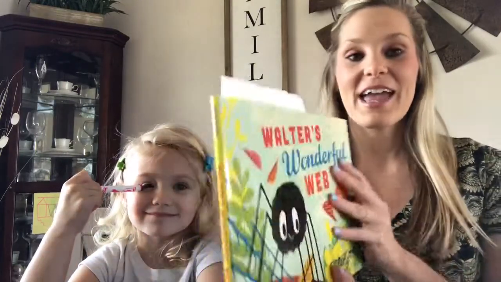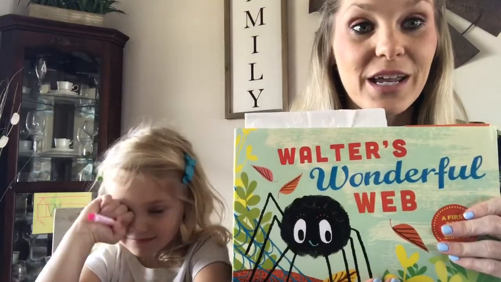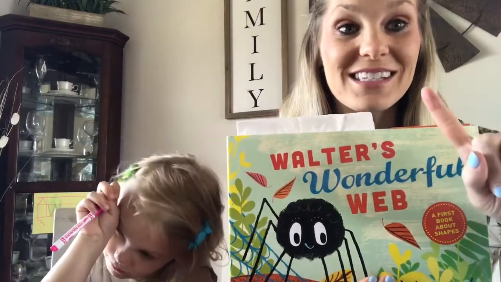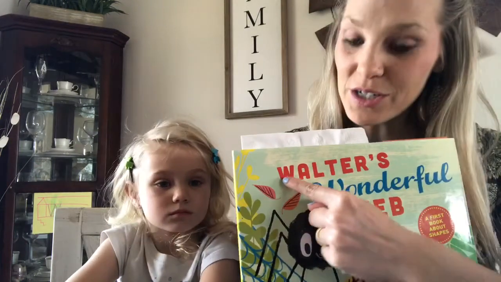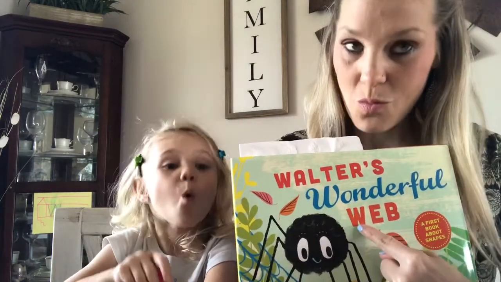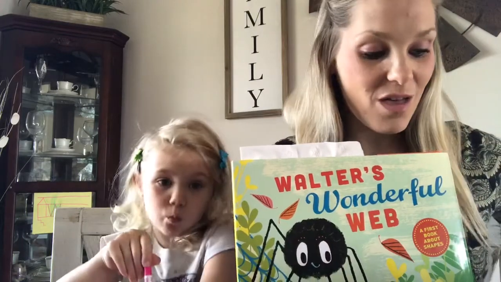And today we are going to learn all about shapes. But first, I wanted to review what we learned yesterday. Yesterday, we got to read our story, but we also learned the sound that kept happening over and over for Walter's Wonderful Web. We learned all about the letter W, and W says whoa.